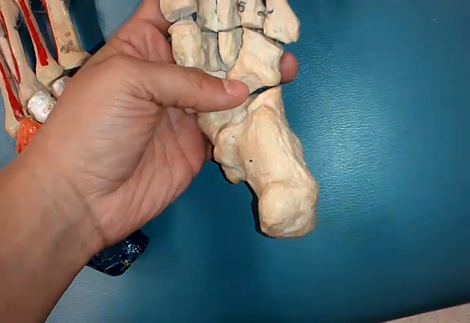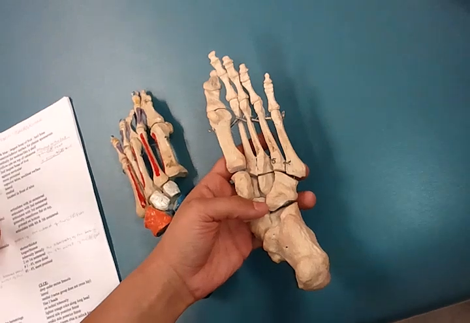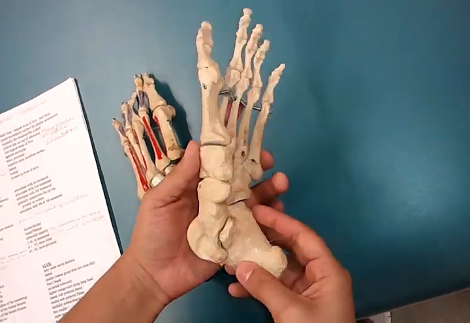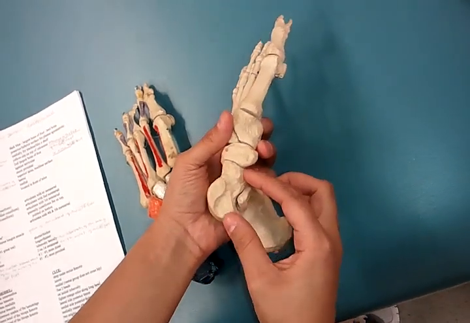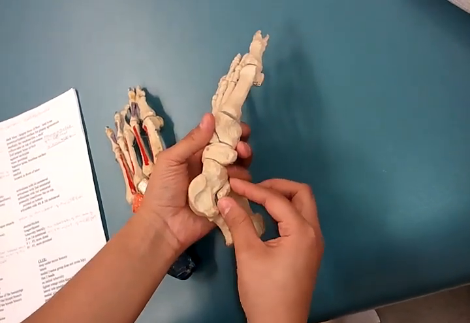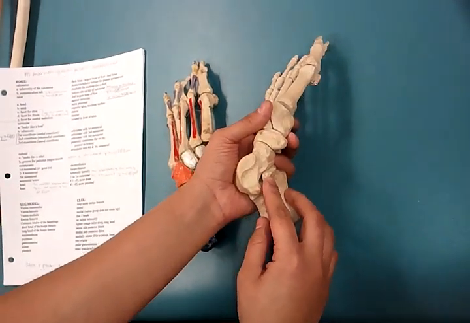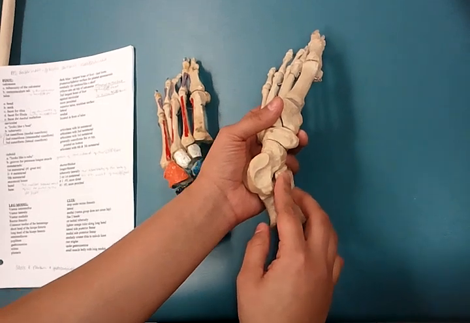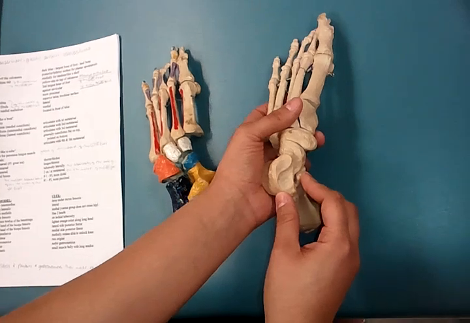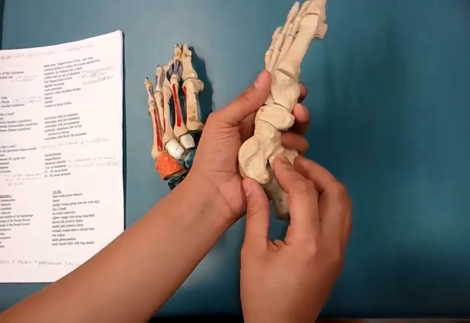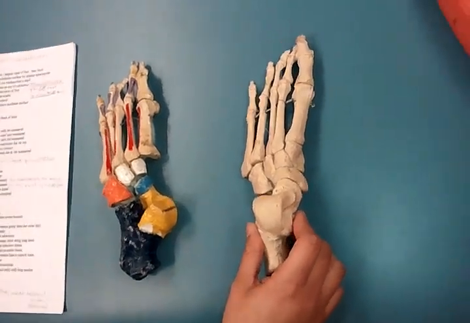How do you say that? Sustentaculum tali. The sustentaculum tali is medial, and it kind of holds the talus. Just a note for y'all to remember: sustentaculum and talus, so that would be the sustentaculum tali of the calcaneus of the left or right foot.